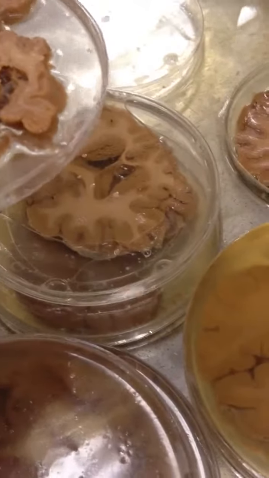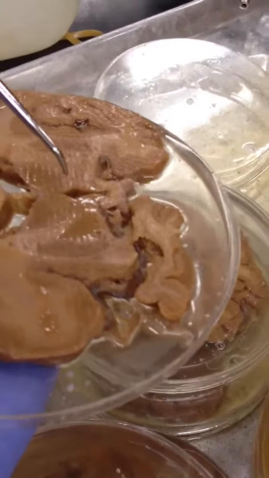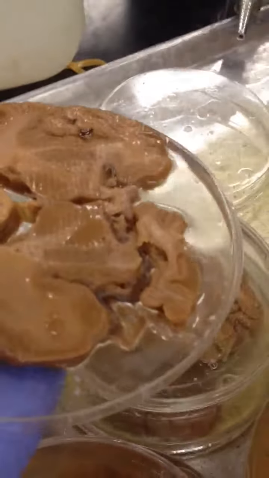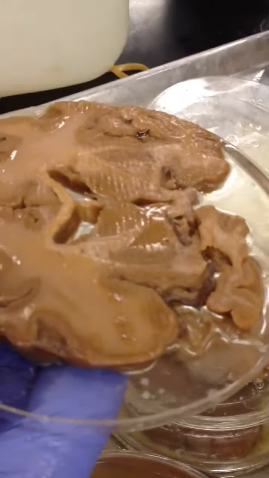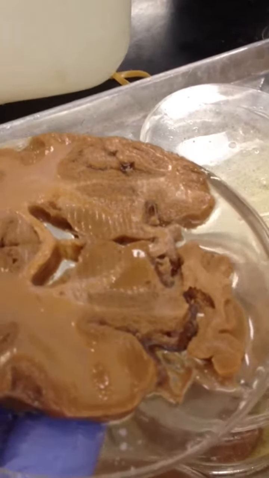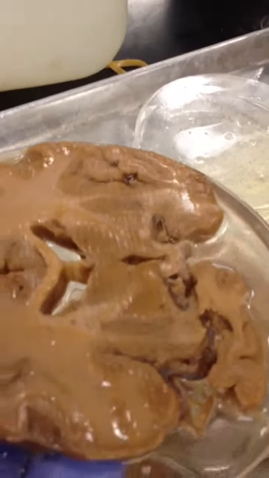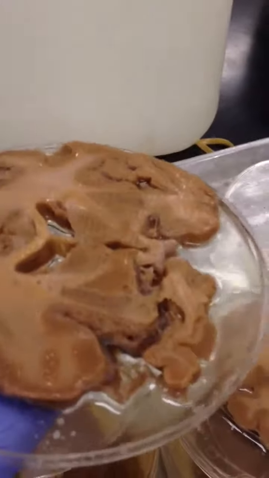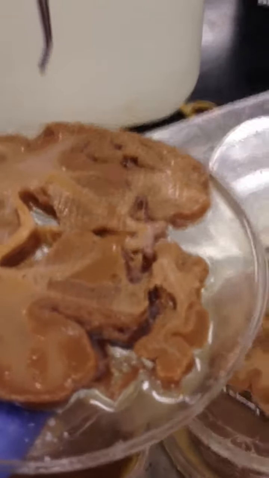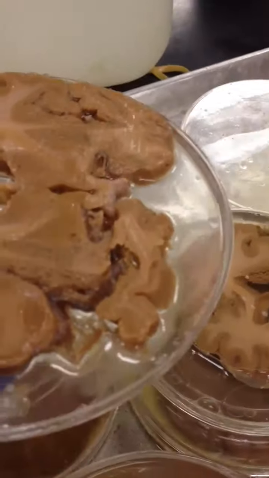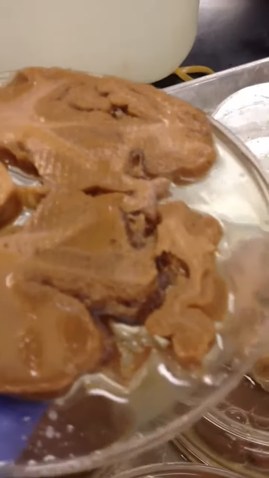Okay, so which cavity is this? The third ventricle. Okay, so what makes that wall of the third ventricle? The thalamus. Right. The lamina terminalis, because that way is toward the anterior end of the third ventricle, and its front wall is the lamina terminalis. Please don't ask that.